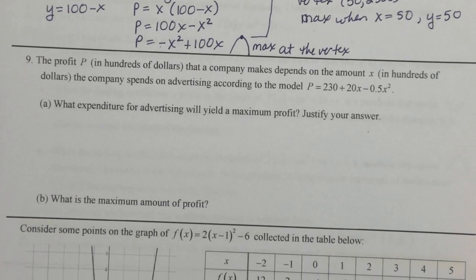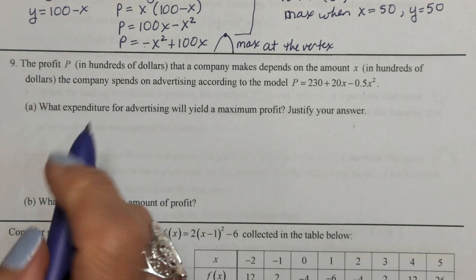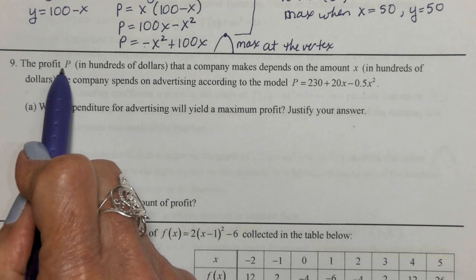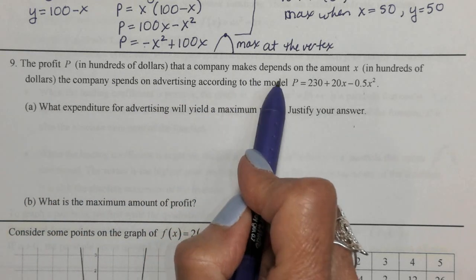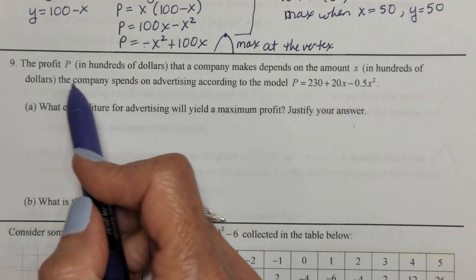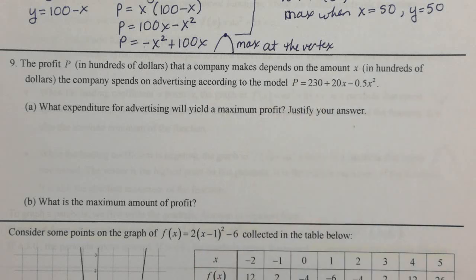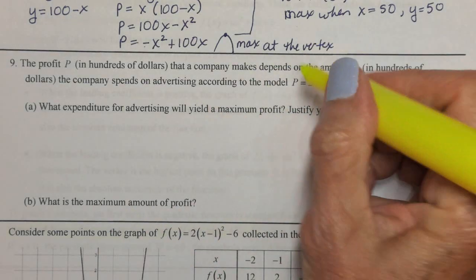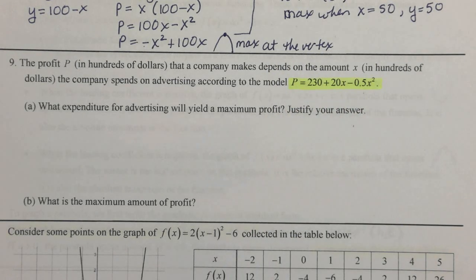Alrighty, let's do another one. Another application of these quadratic functions. The profit P in hundreds of dollars that a company makes depends on the amount x in hundreds of dollars that the company spends on advertising, according to this model. They very kindly give us this model, which happens to be a quadratic function.